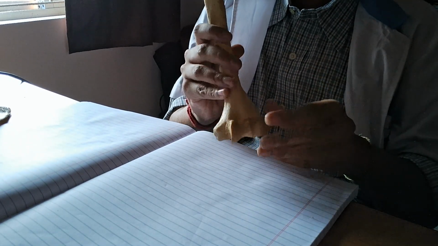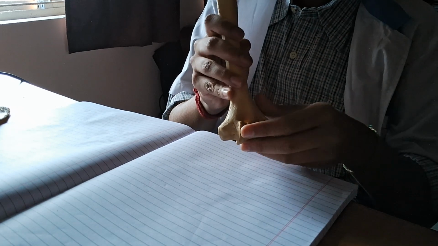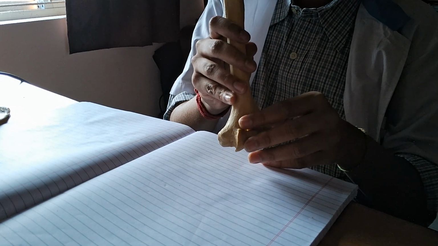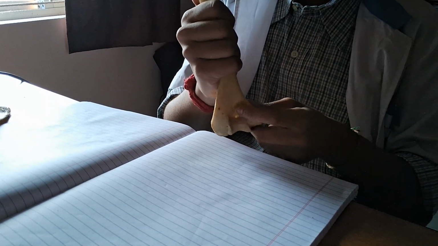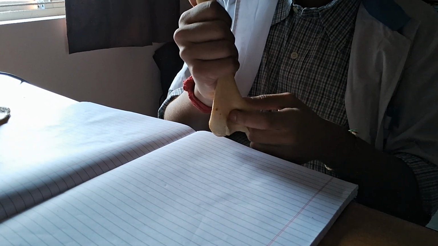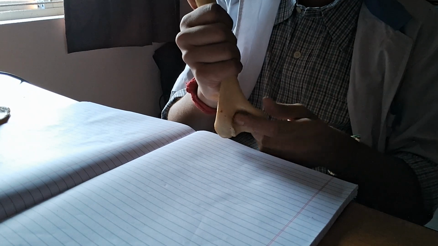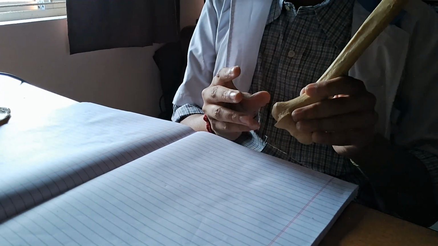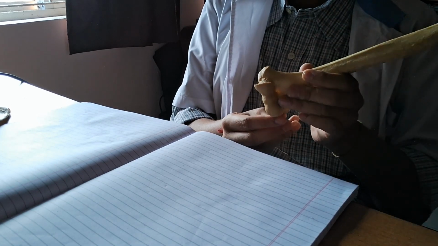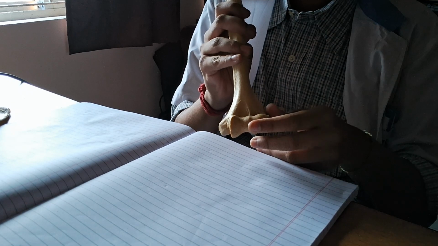There are three fossae. Above the capitulum is the radial fossa, above the trochlea is the trochlear fossa, and just posteriorly, on the posterior surface, is a massive fossa called the olecranon fossa. So there are five non-articulating parts of the humerus: the medial epicondyle, the lateral epicondyle, and the three fossae. The articulating parts in the lower end are the capitulum and the trochlea.